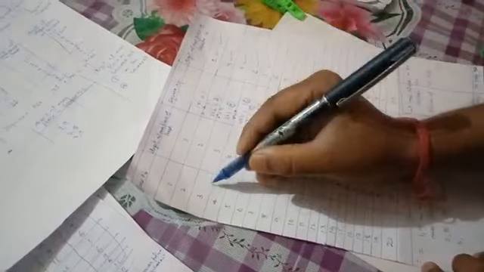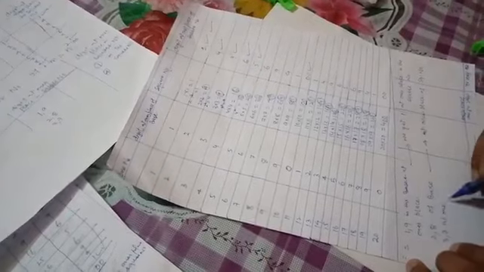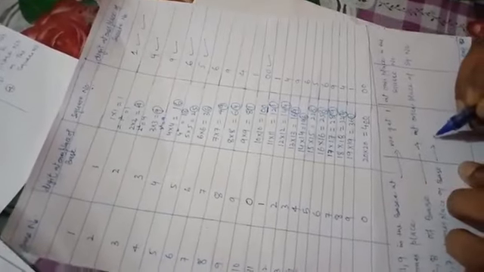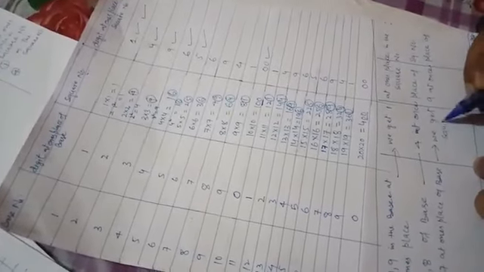Similarly, if there is 3 or 7 at one's place of base, we get 9 at one's place of square number.